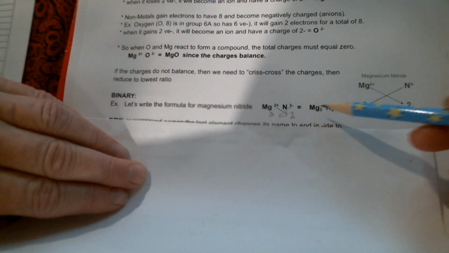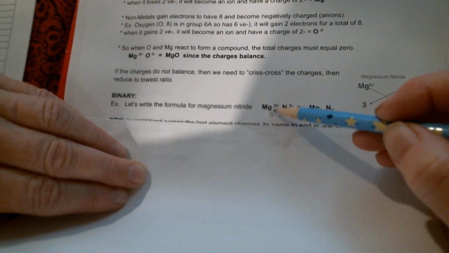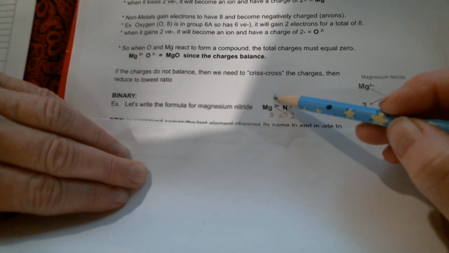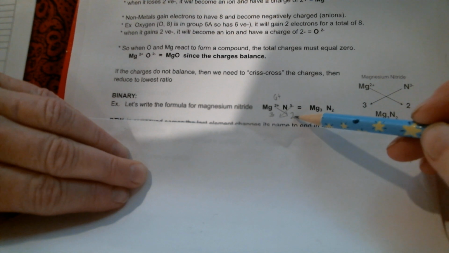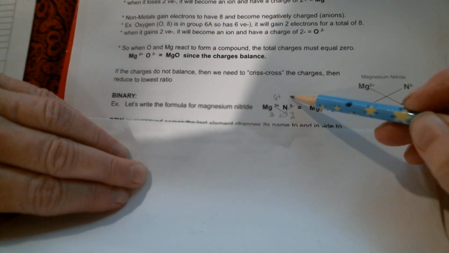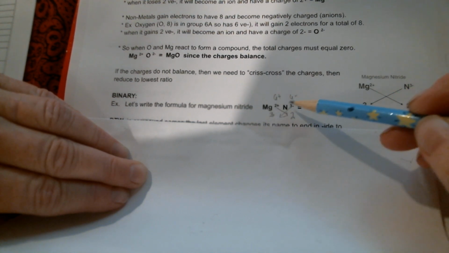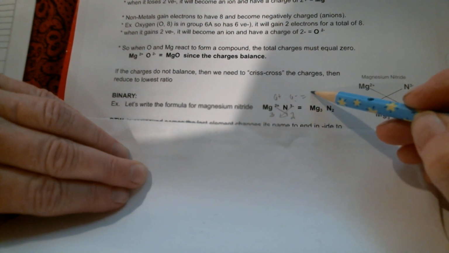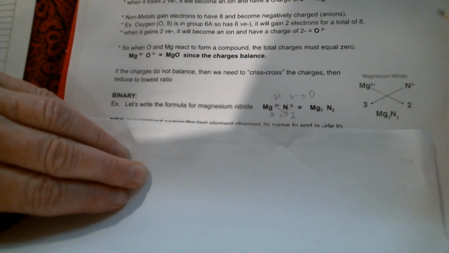So 3 atoms, 2 atoms. What's happening is if I multiply these, I have 3 atoms of 2 plus each, that gives me 6 plus. And I have 2 of 3 negative each, I have 6 negative. So now by adding atoms to each one, I have balanced charges to equal 0, and that's what I want.